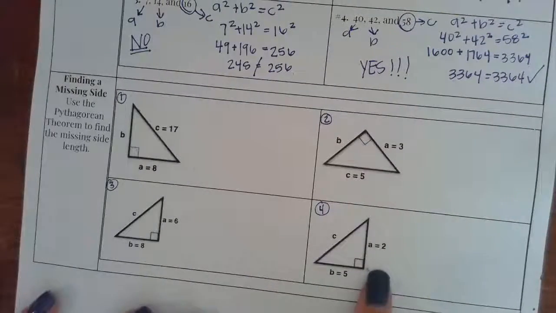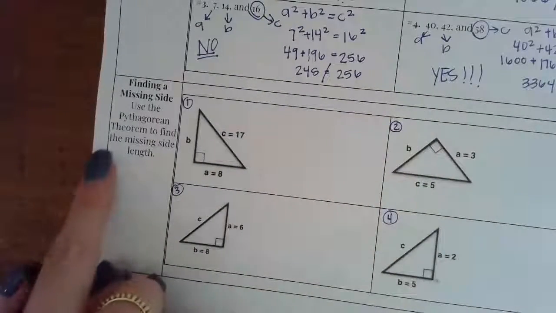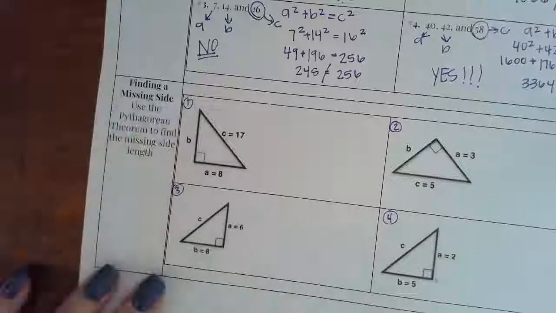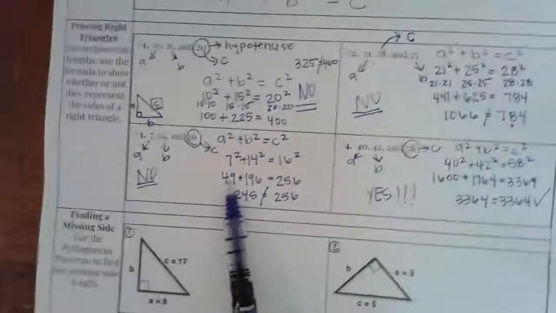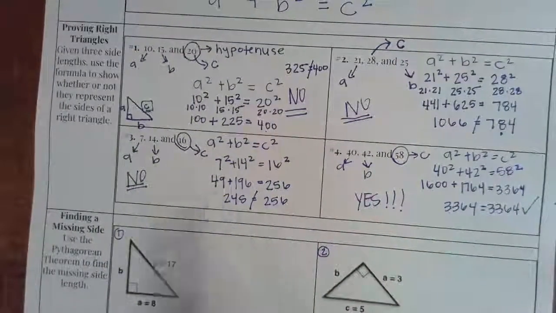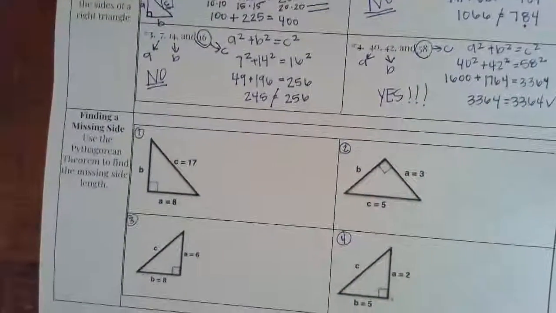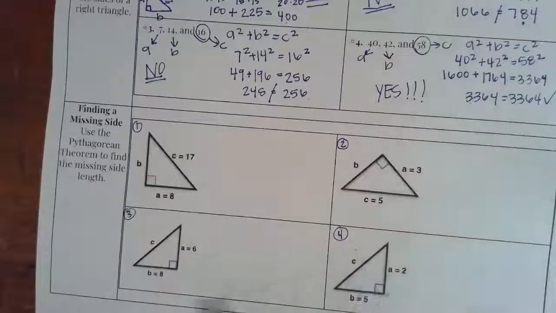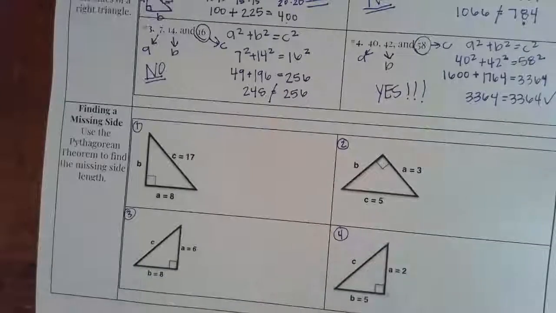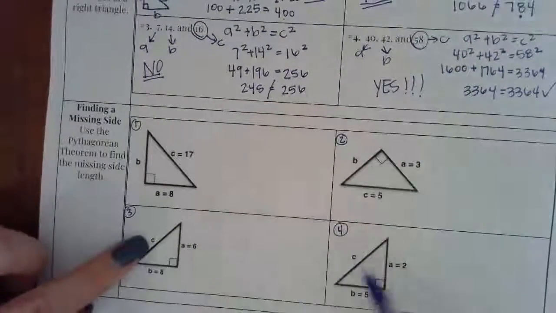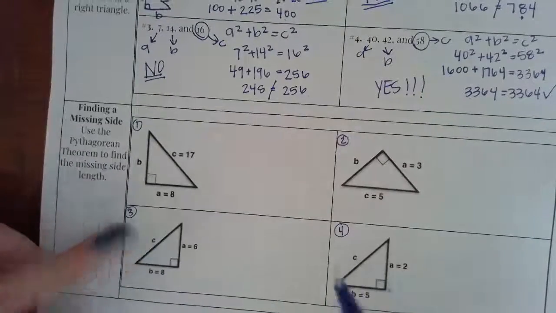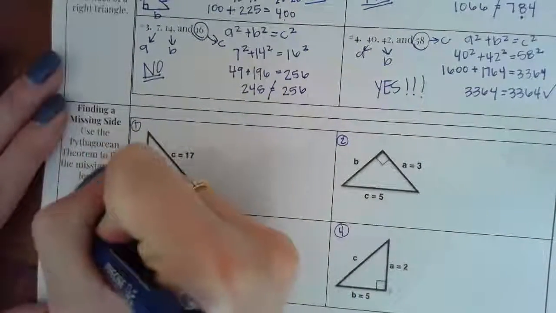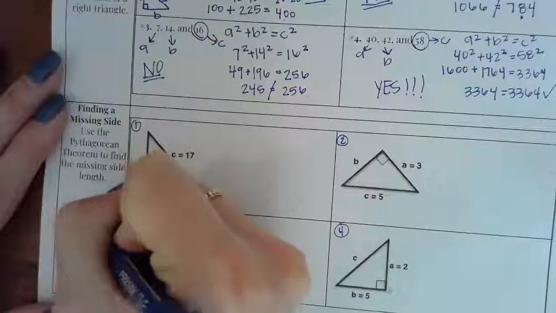All right, so what it says over here in the corner, it says find a missing side. Use the Pythagorean theorem to find the missing side length. So we can use the Pythagorean theorem to see if what we have is a right triangle, or we can use the Pythagorean theorem to find a missing side length. So focusing on 3 and 4 today, we want to find what C is equal to. And what does C stand for? Right, C always stands for our hypotenuse.